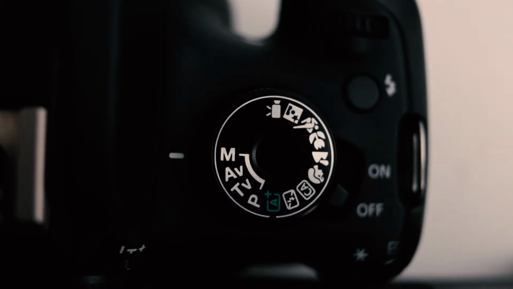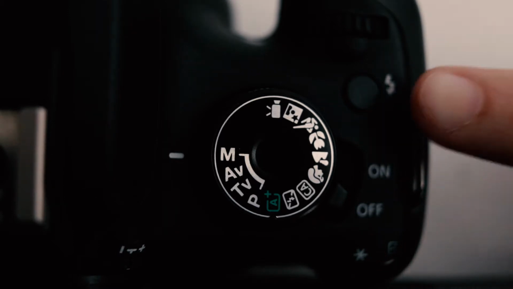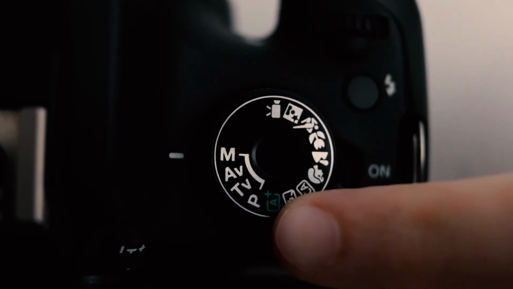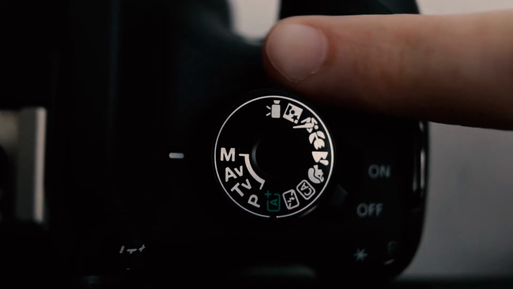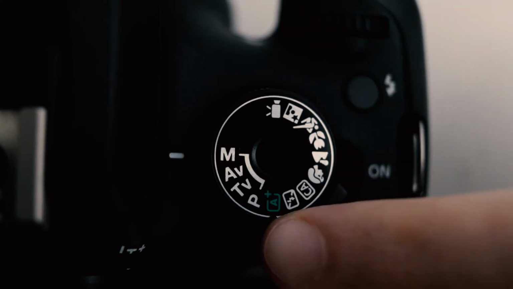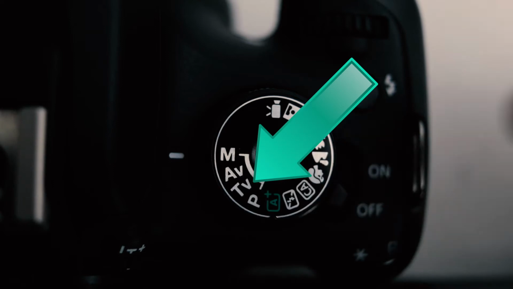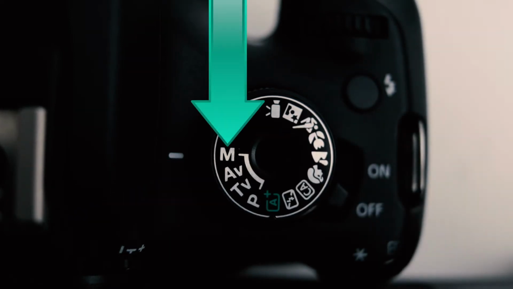First button on the camera that you guys are going to want to look at, we have our dial right here. You're not going to use most of these, they're useless, annoying, and will not help your photography at all. You're going to need the movie setting if you plan on doing video. The only 4 settings you care about are program, shutter priority, aperture priority, and manual mode.